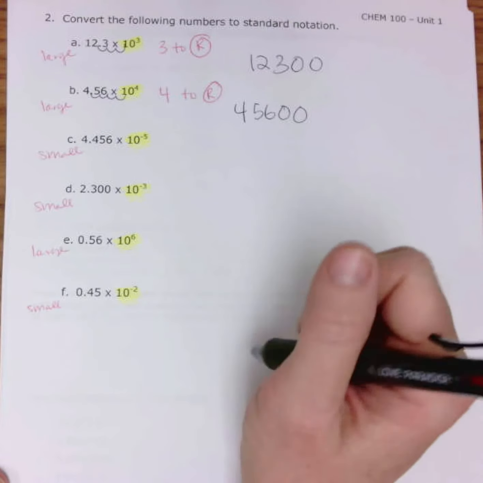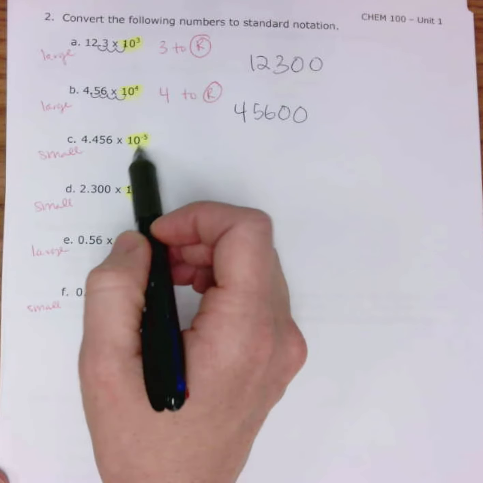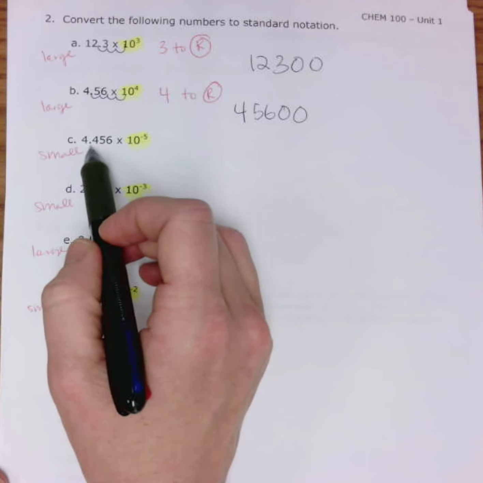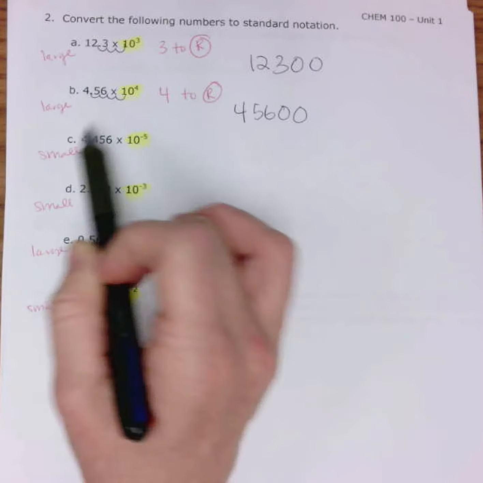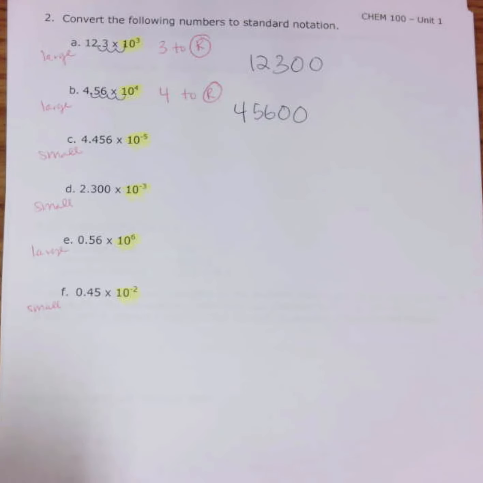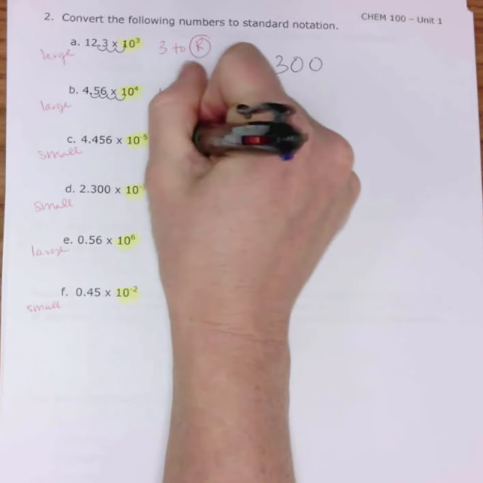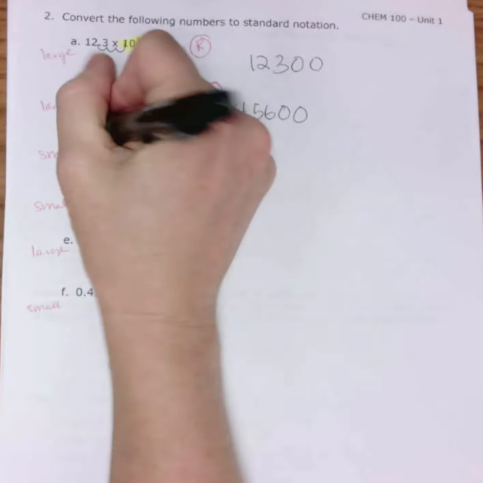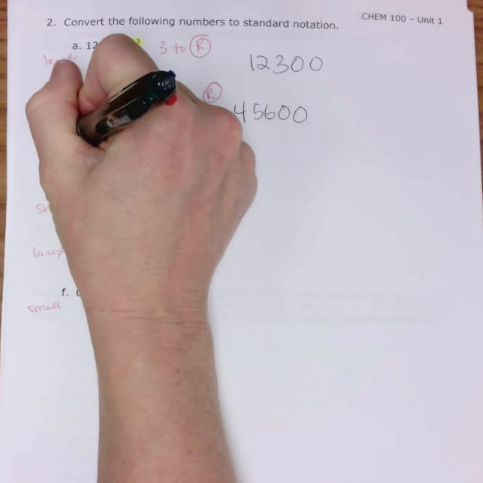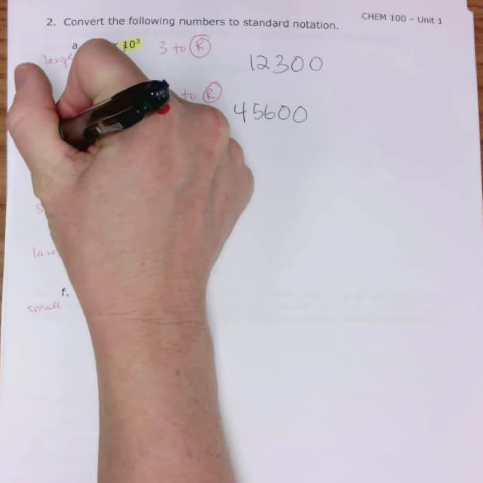Okay. Now this one is a negative term, so in order to get that negative term, you move the decimal to the right, but now you're going to move it to the left. So it's going to be 5 to the left. So that's 1, 2, 3, 4, 5.